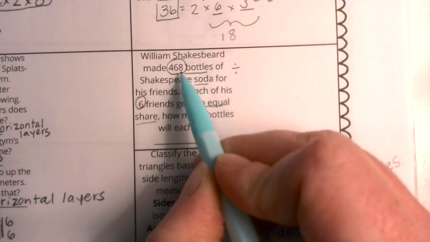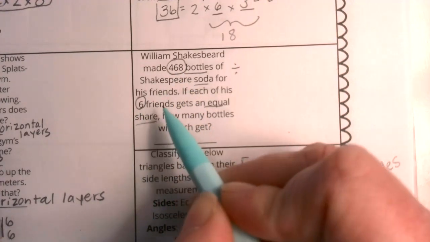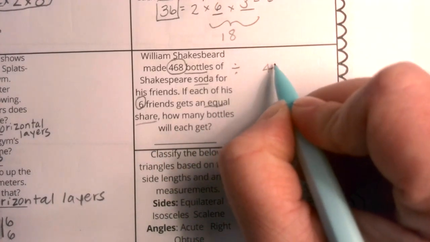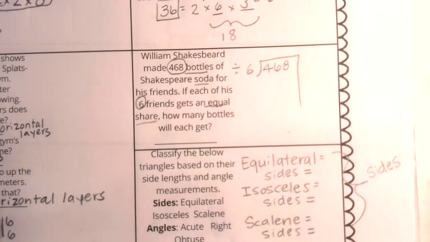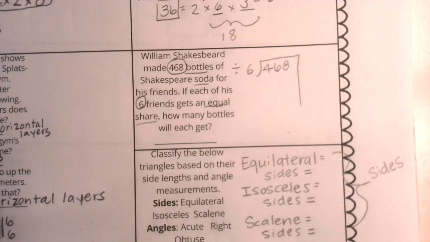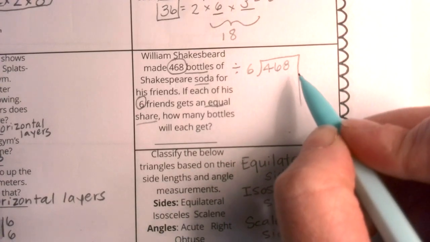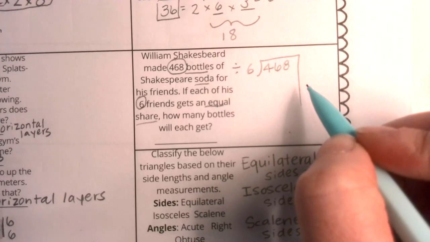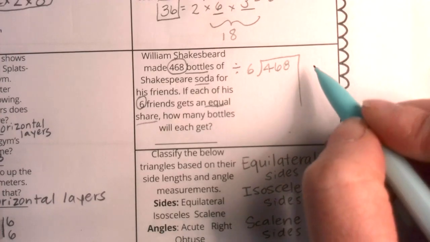So therefore, this is my dividend. And it is being broken into six groups so that each of those is going to get an equal quantity. We can divide this with whichever your chosen strategy is. I'm going to go ahead and divide this with some partial quotients. But again, that's the great thing about our division strategies. You can do the strategy that makes sense to you, particularly here where it doesn't tell us a specific strategy that we need to do.